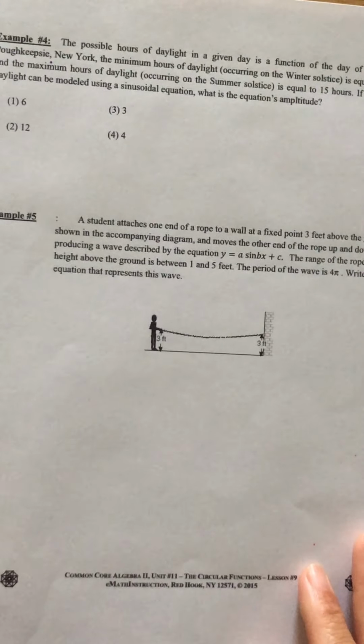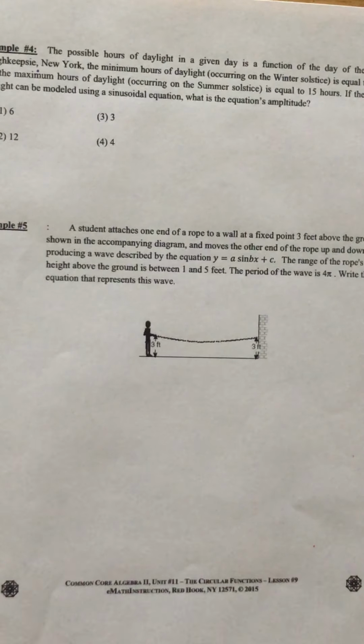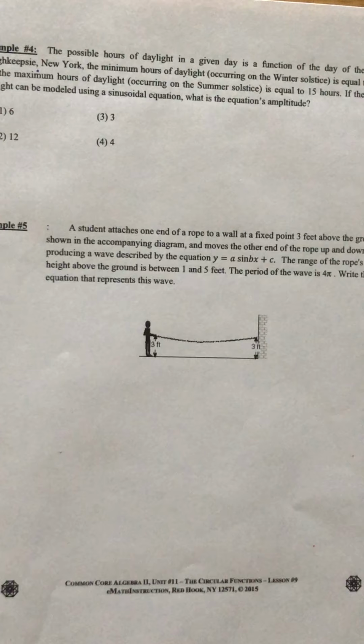All right, good. Nice multiple choice question. Let's see what we have here. We have example 4: possible hours of daylight in a given day is a function of the day of the year. In Poughkeepsie, New York, the minimum hours of daylight occurring on the winter solstice is equal to 9 hours, and the maximum hours of daylight occurring on the summer solstice is equal to 15 hours. So that makes sense. The shortest days are in the winter, the longest days in the summer. We're actually coming upon the longest day, because June is upon us. So they tell us the shortest amount of daylight is going to be 9 hours in the winter, and the longest is going to be 15 hours in the summer.